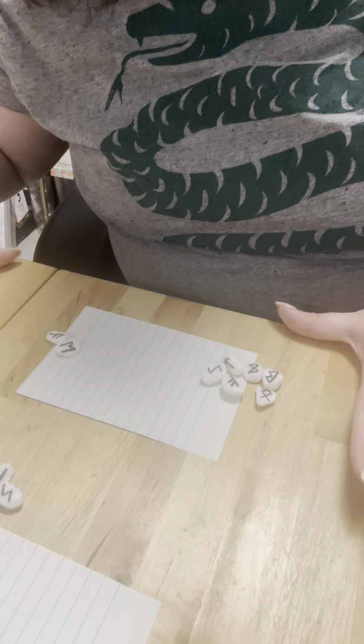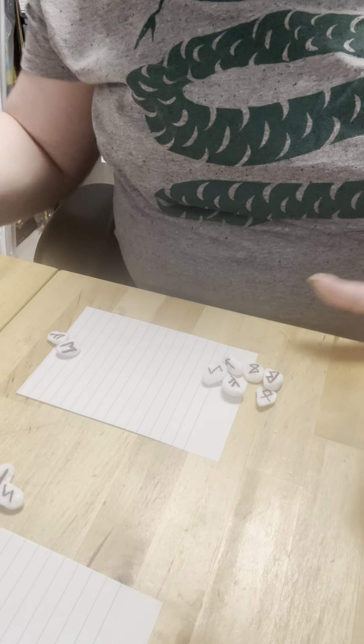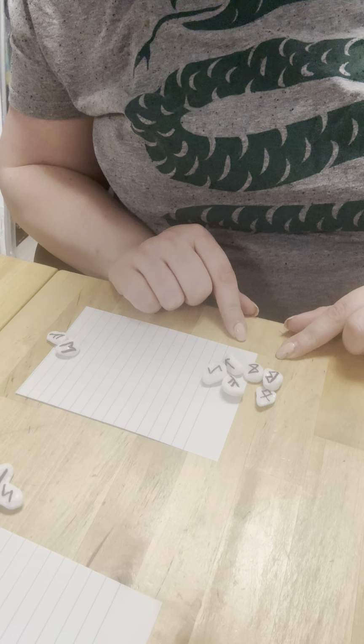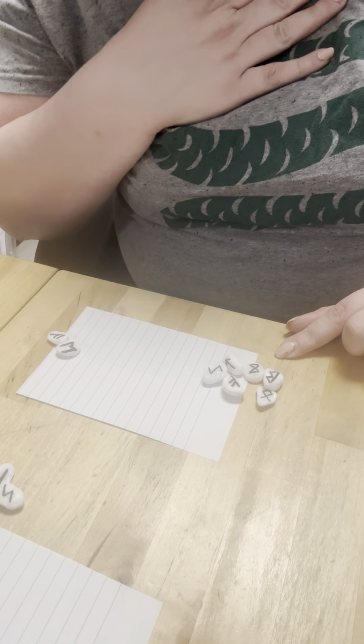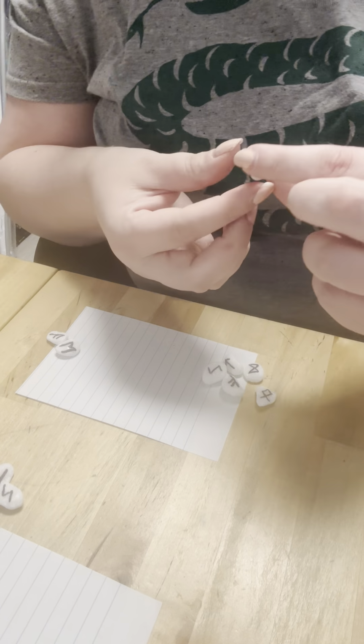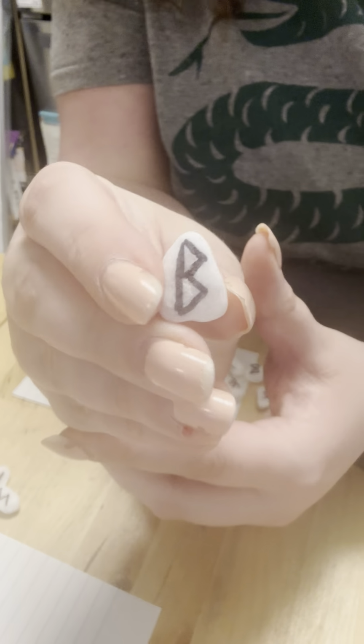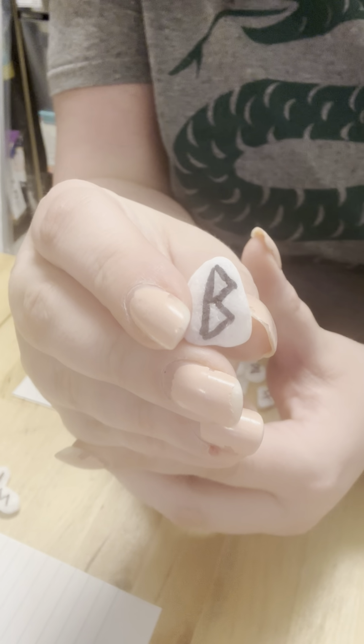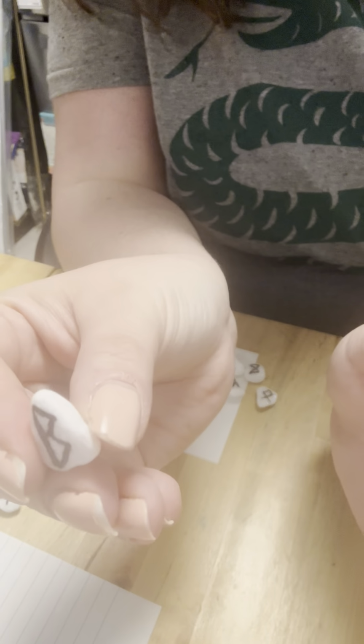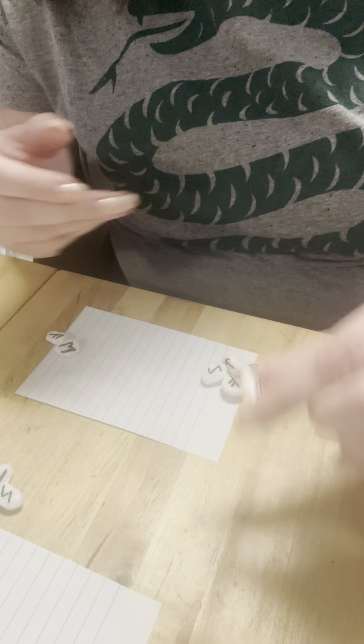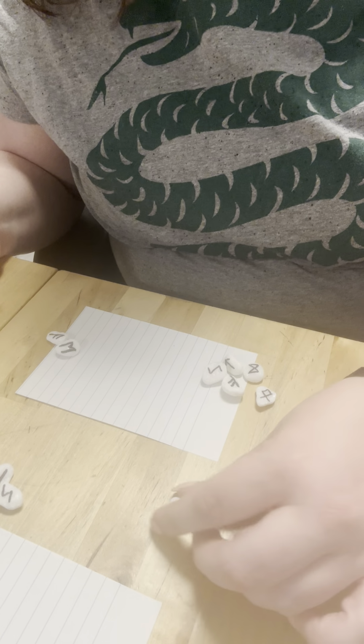So looking at what we have in front of us, we're going to start with this section here. And one of our first symbols that we have is this right here. So this is Berkana. Now, please pardon my wording. I might mess up some of the words, but we have Berkana.